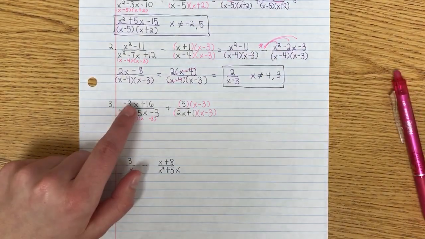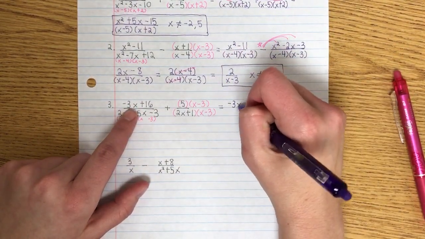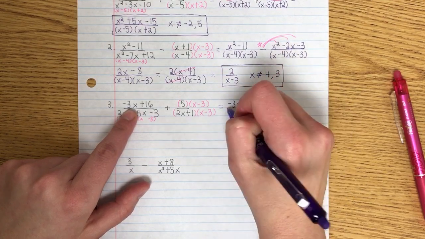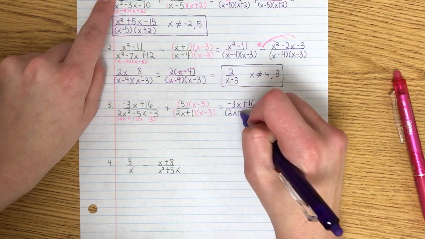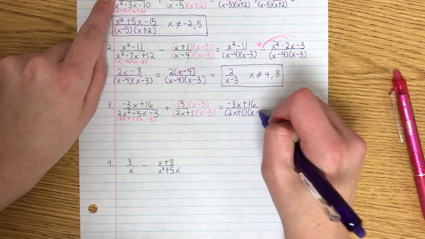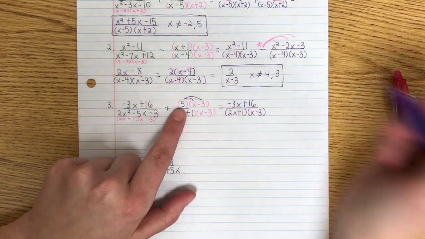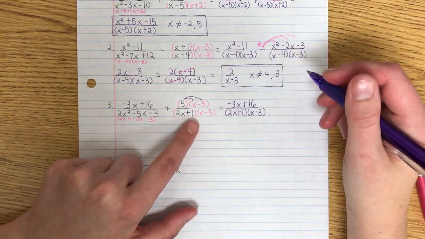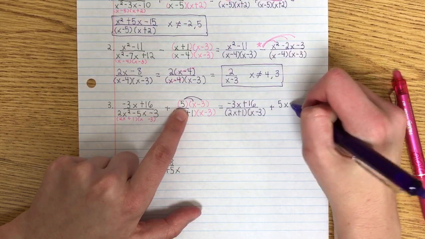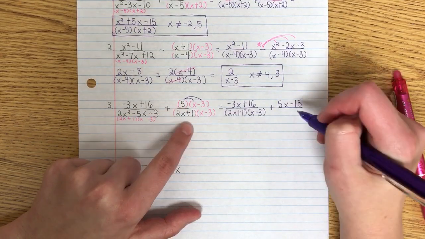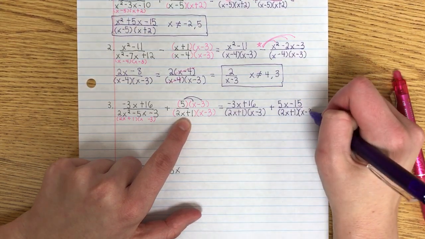Okay, so here on this first fraction, we're just keeping this the same, not changing anything. Now we are keeping the denominator factored, so 2x plus 1 over x minus 3. Okay, and then here when I distribute, I would get, oh, and that's a plus in between, 5x minus 15 over 2x plus 1, x minus 3.